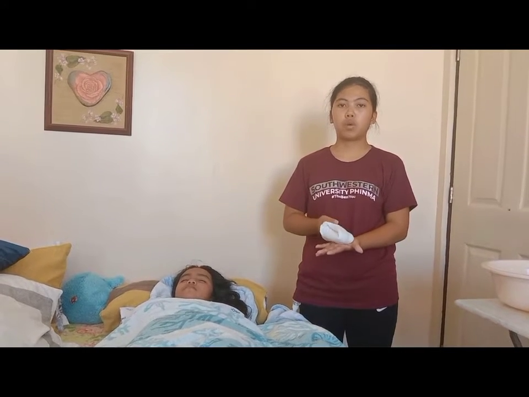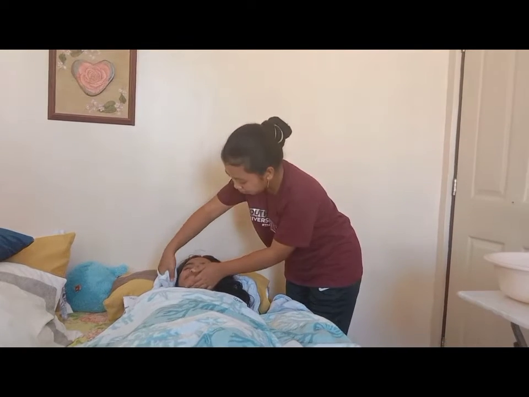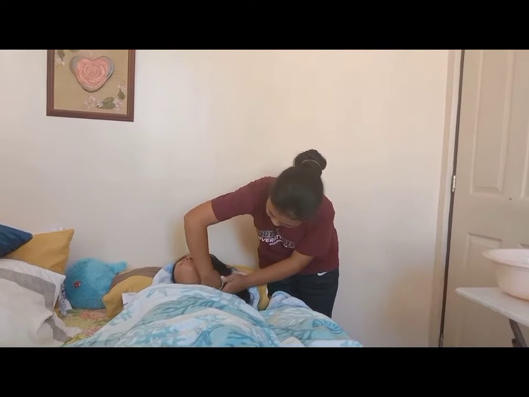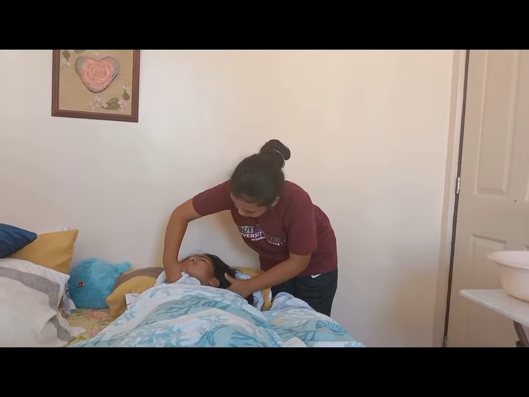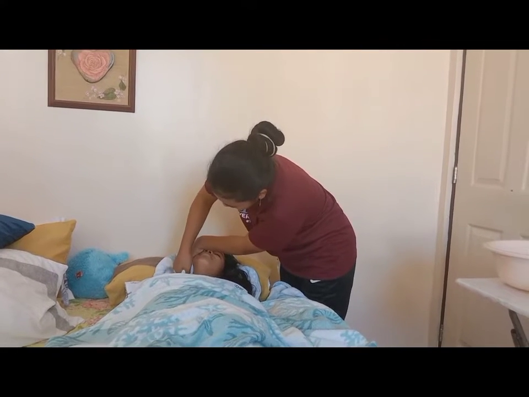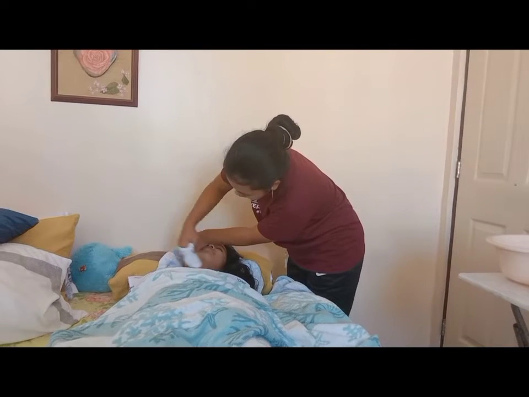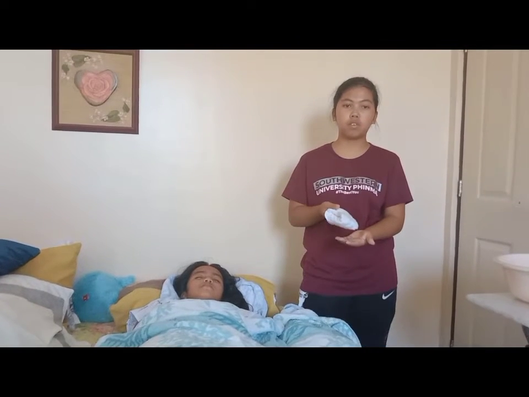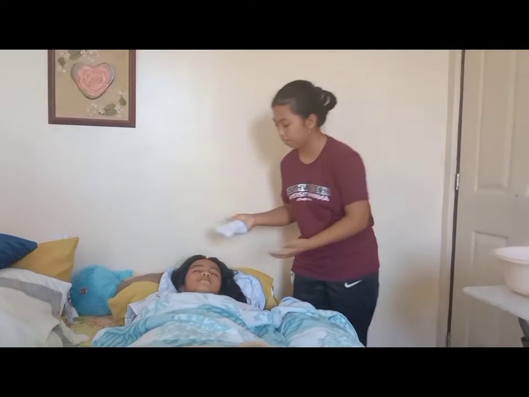Starting from the back of the ear down to the neck, using the long firm stroke. To stimulate the circulation, repeat the cycle to remove the dirt of the neck.